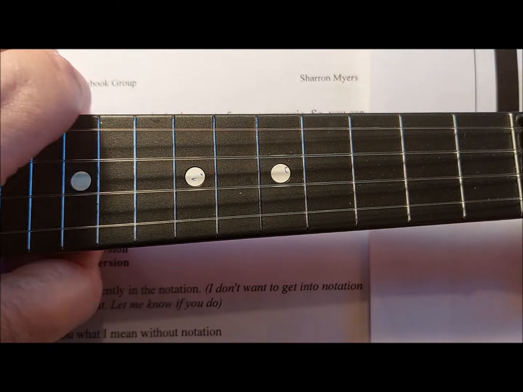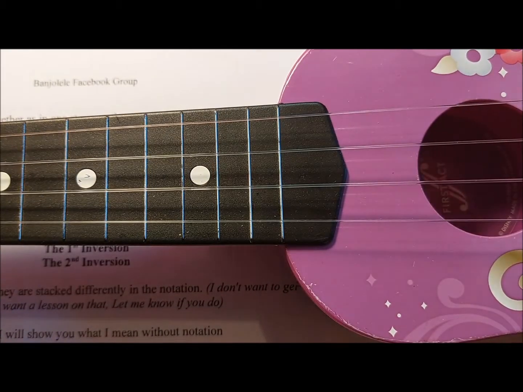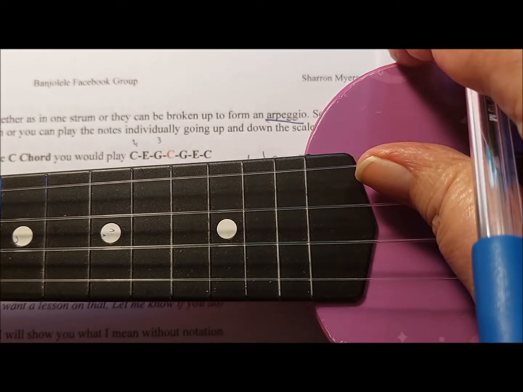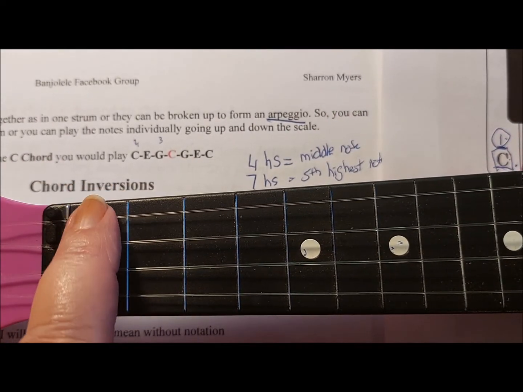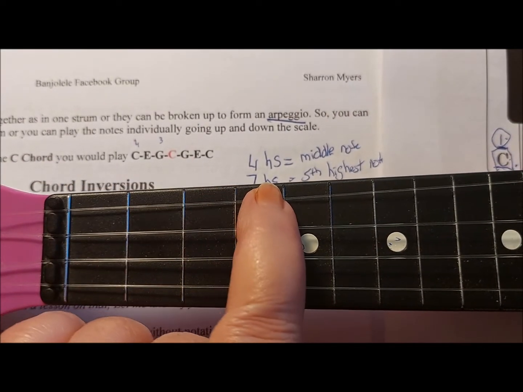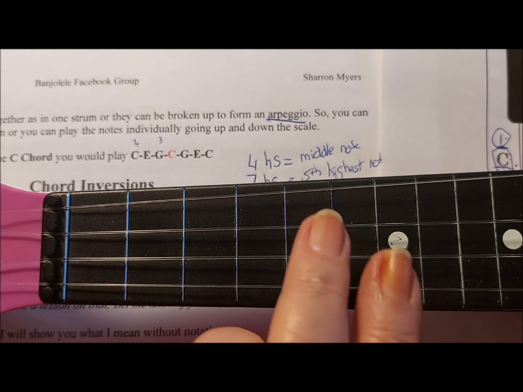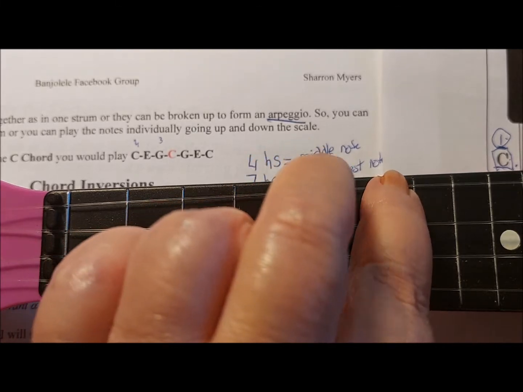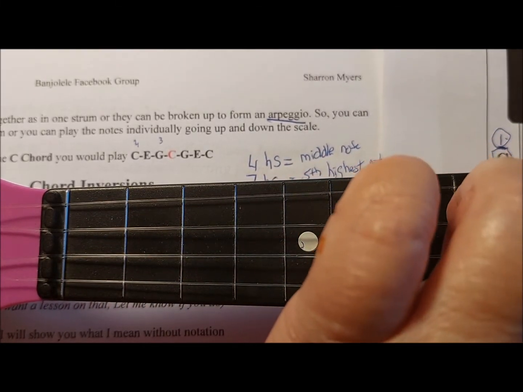This is upside down. Let me go this way. So if I want to do the arpeggio, I know it's 1, 2, 3, 4. This isn't in tune. That would be the 12th.